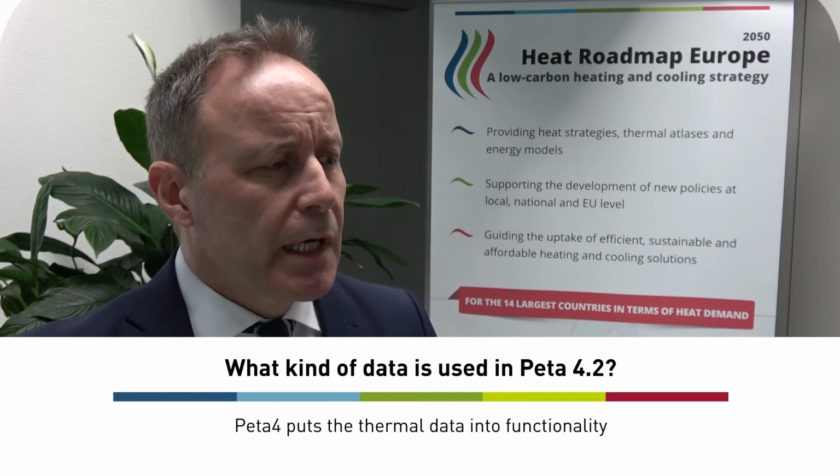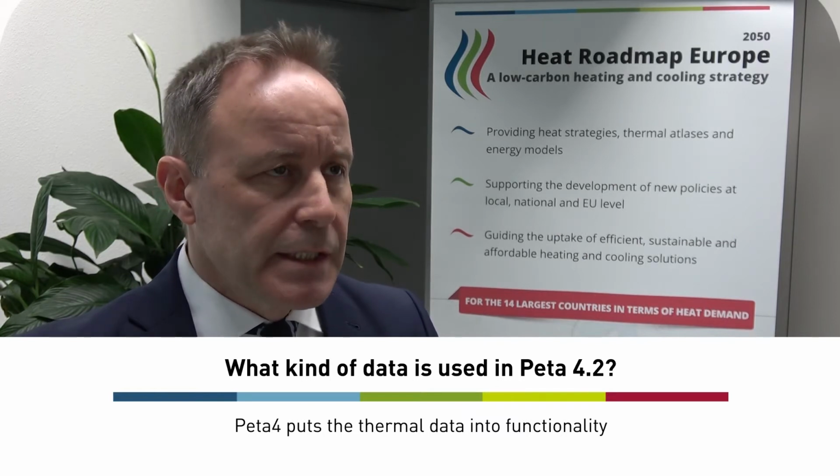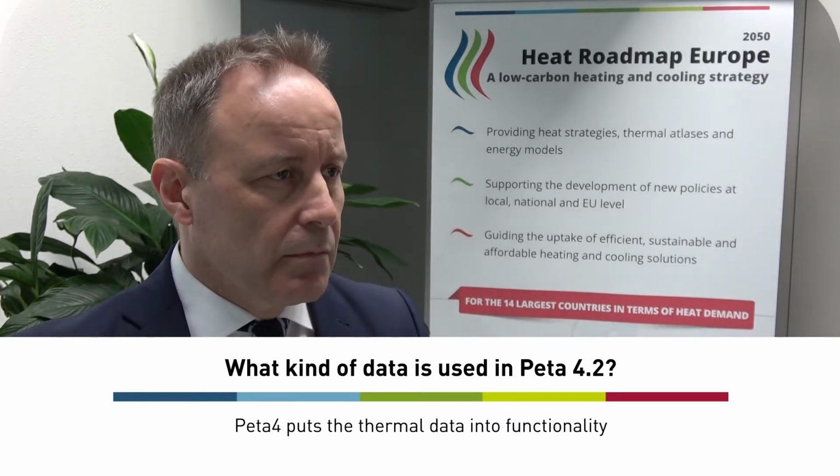We apply some kind of general ideas on, for example, heat or cold demand distributions, and these are homogeneously distributed for all of Europe. So it's continental mapping in that sense, you could say. It's not built on local bottom-up approaches, which, by the way, are a good way to complement these continental maps that we are producing here.